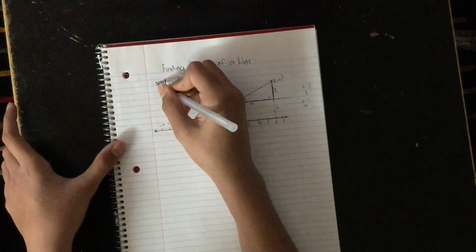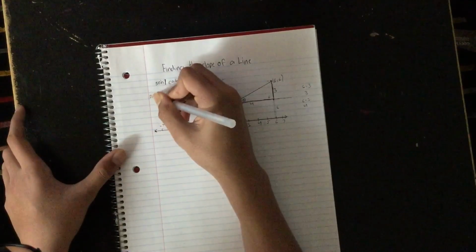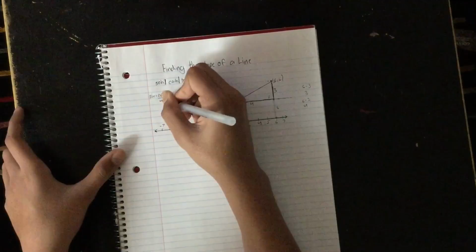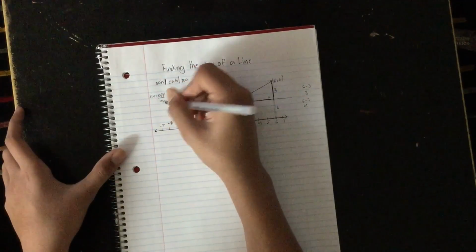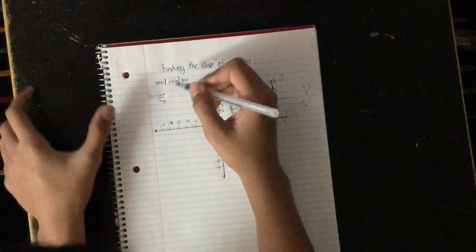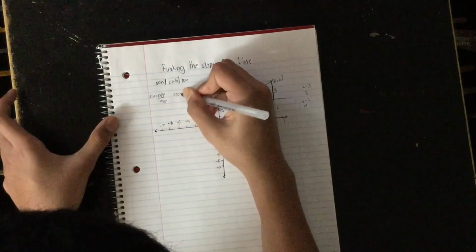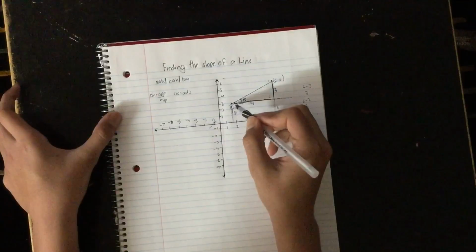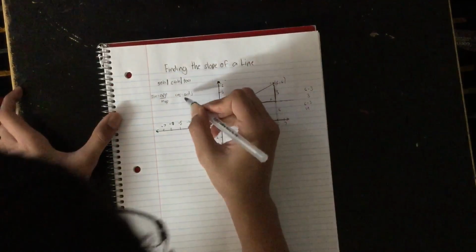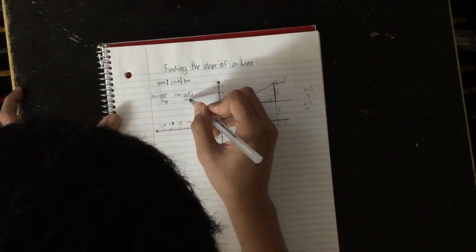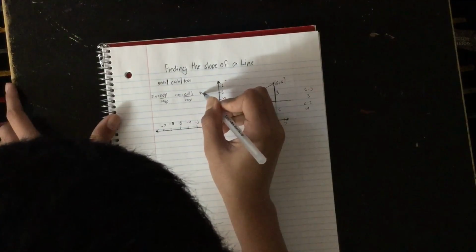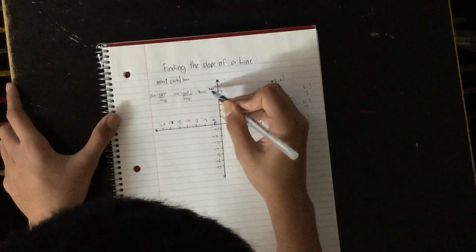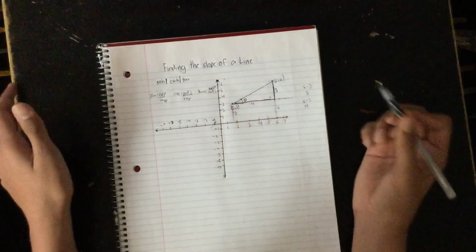SOHCAHTOA. Basically what it means is, it's divided into 3 parts. S stands for sine. Sine is equal to opposite over hypotenuse. That's what SOH means. CAH means cos is equal to adjacent over hypotenuse. And if you don't know what adjacent means, it means the side that's touching it. And TOA means tan is equal to opposite over adjacent. So we're going to use that here.